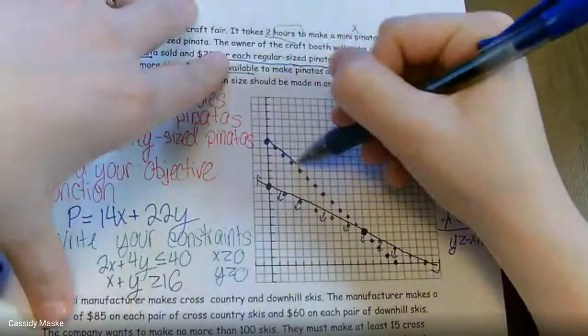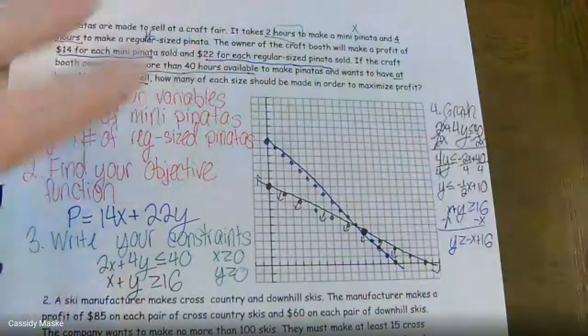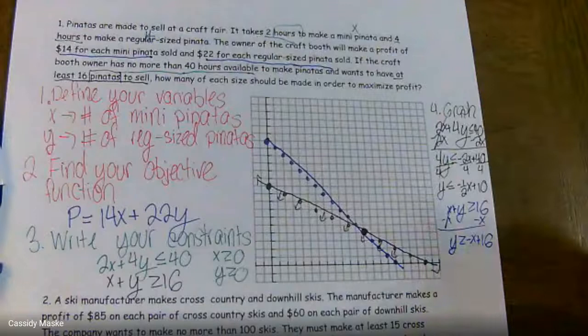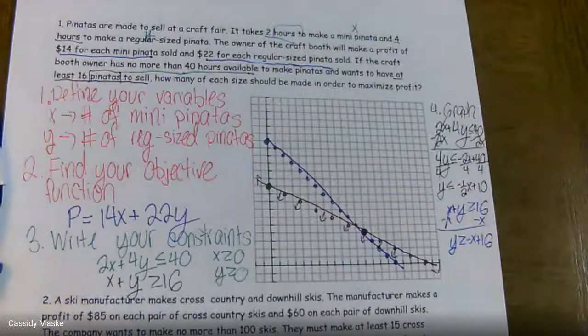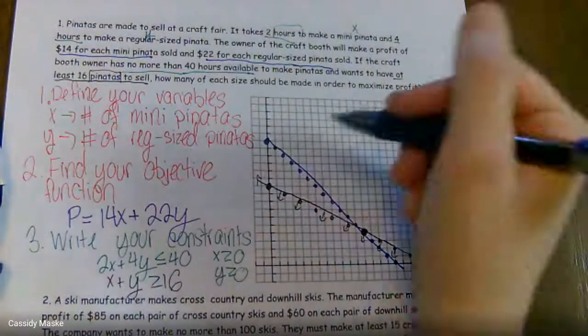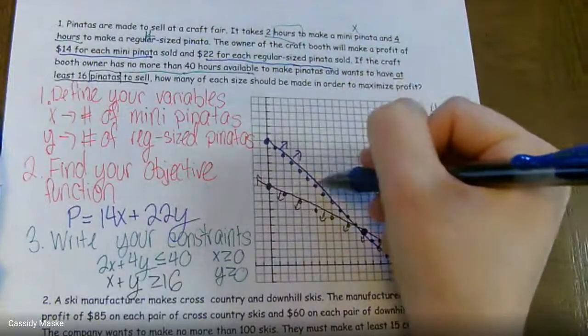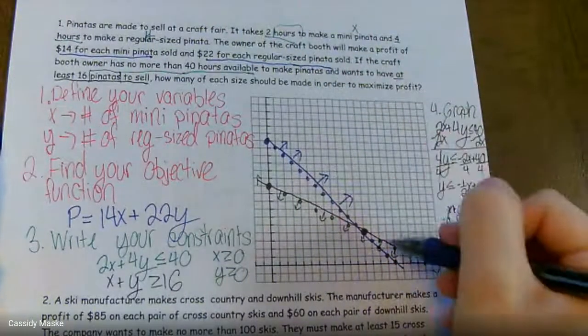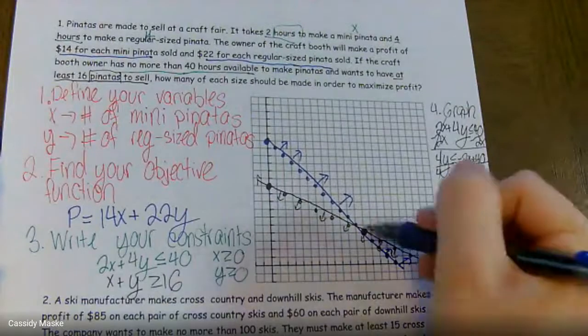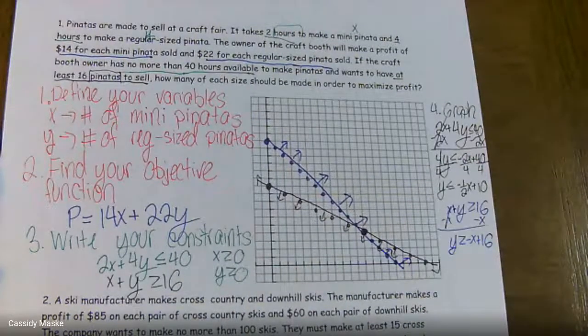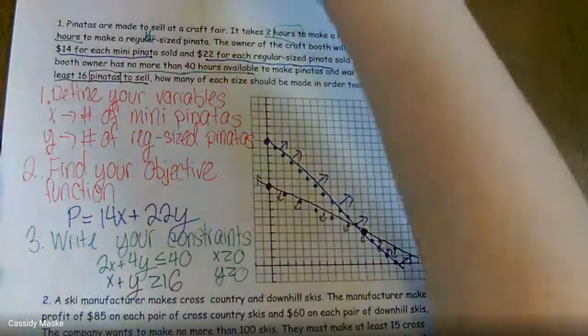Okay, so let me draw that. And then that one says greater than or equal to, so we are going to shade up, right? Instead of actually shading, I like to make arrows pointed up to show where I would shade. But there are a lot of functions, so, you know.